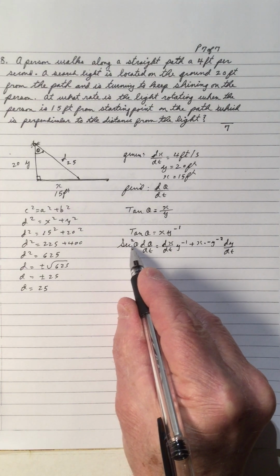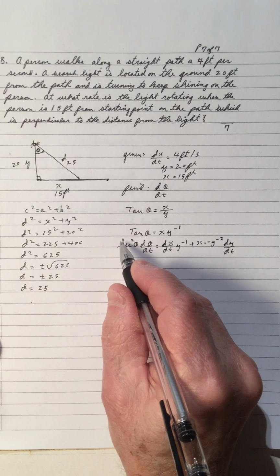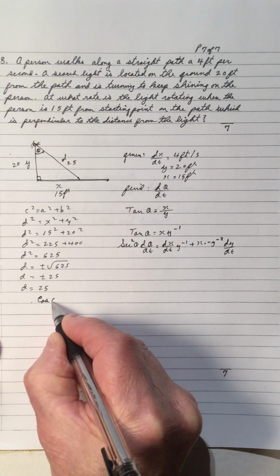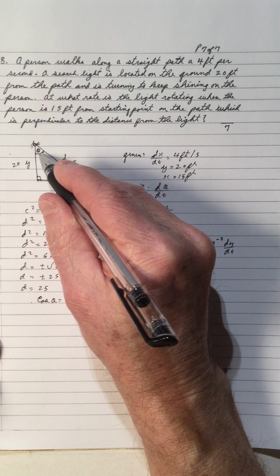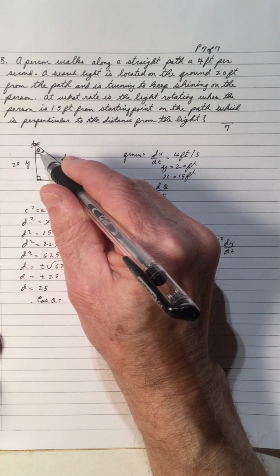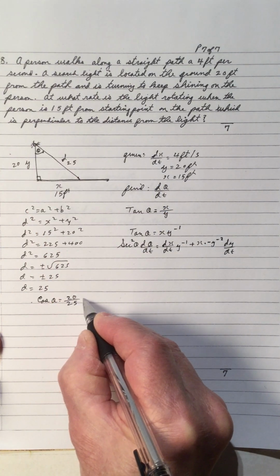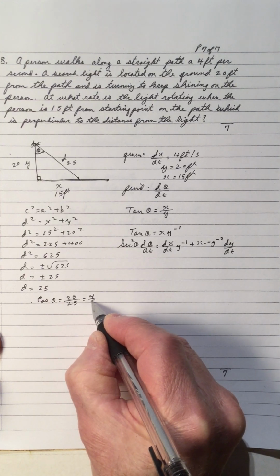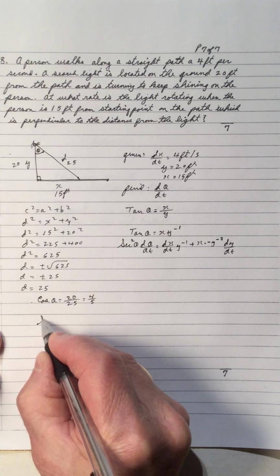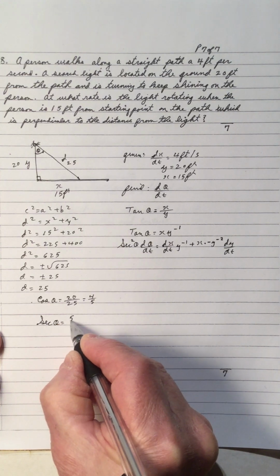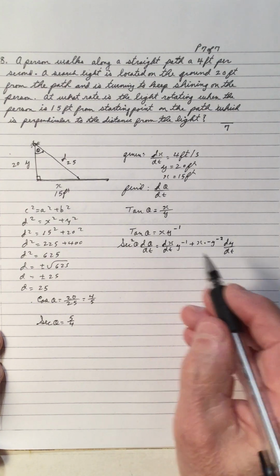So we have a secant squared here. The secant is the reciprocal of cos. So the cos of theta, here's theta, cos is the adjacent over the hypotenuse. So cos is the adjacent, which is 20, over the hypotenuse, which is 25. 5 into 20 goes 4, 5 into 25 goes 5. So if cos theta is 4 over 5, that means secant is the reciprocal. So secant theta is 5 over 4. So now, do we have everything? Let's check.